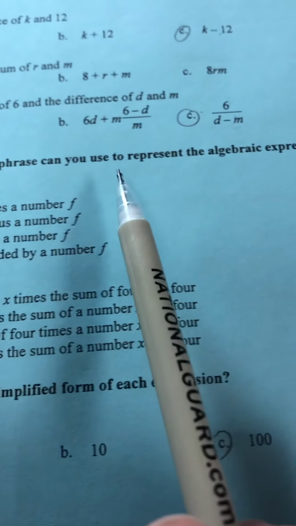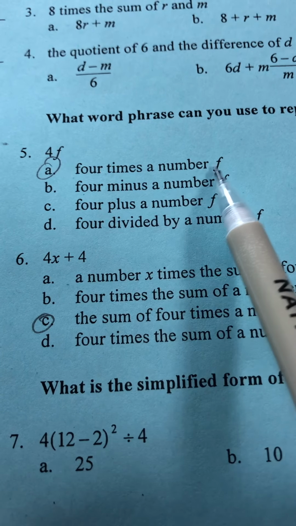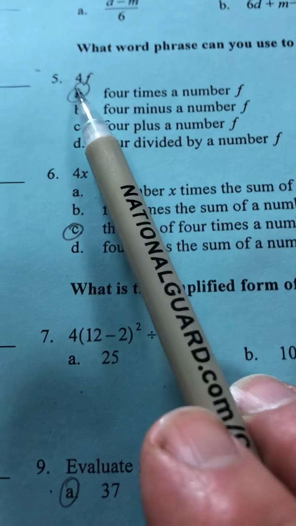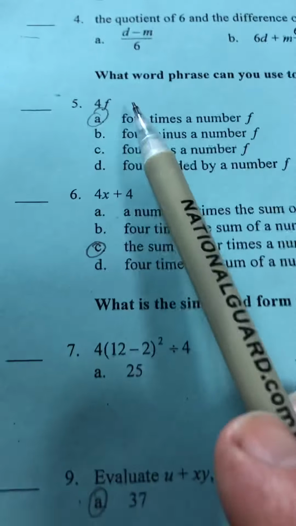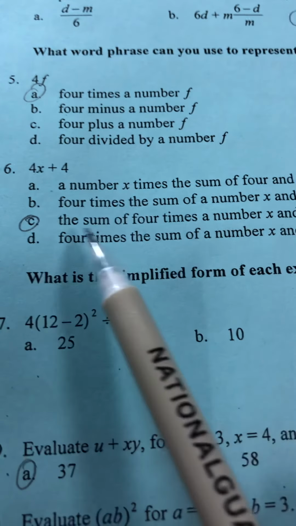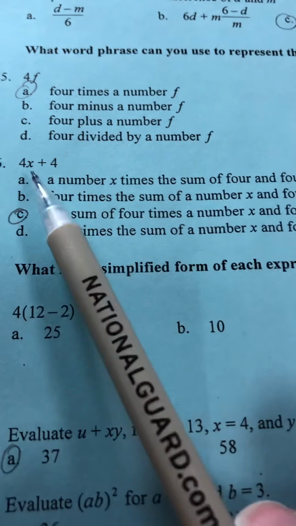What word phrase can you use to represent the algebraic expression? Number 5, 4f, that would be 4 times a number f. Whenever they're right next to each other, it means multiplication, it means times. Here I have 4 times a number plus 4, or it could be written the sum of 4 times a number and 4. So this is the sum.